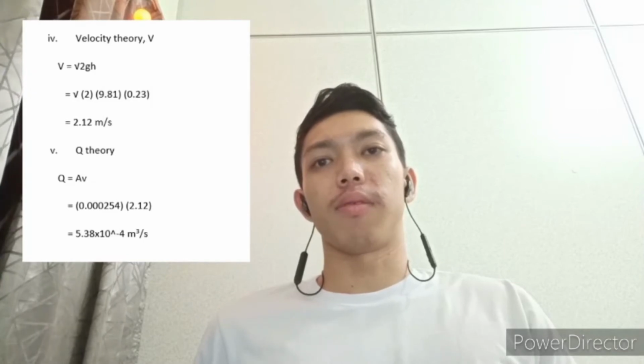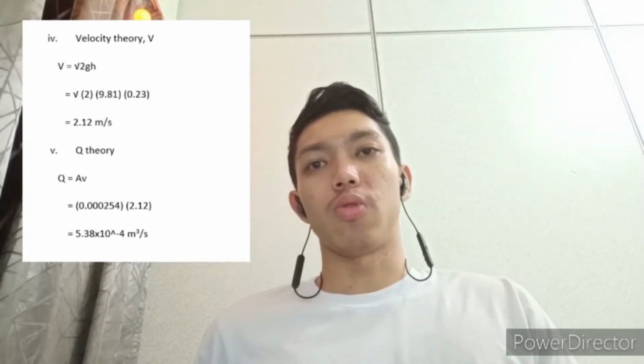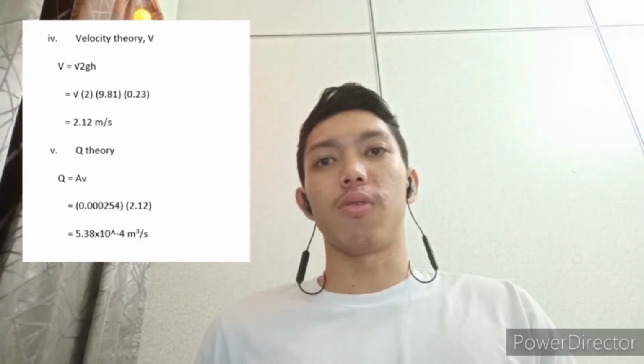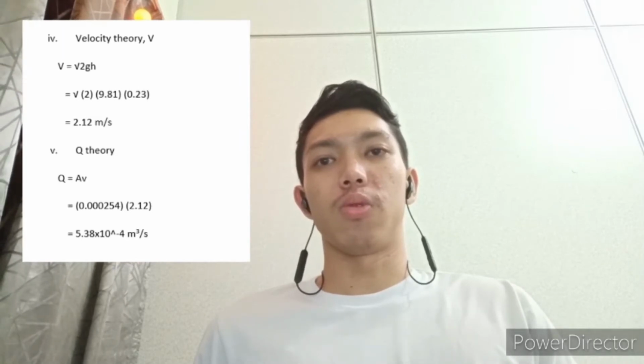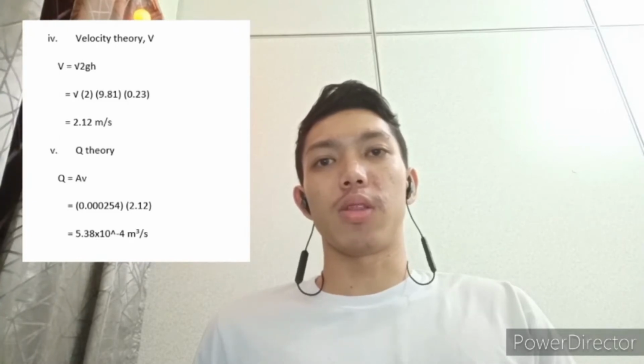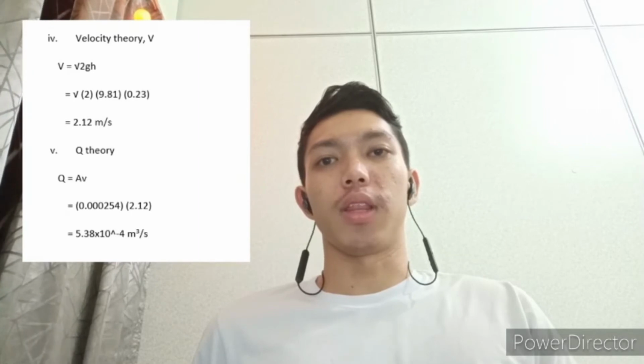For the velocity theory, V is equal to square root of 2gh. From this equation, we can obtain the value of V as 2.12 meter per second. And lastly, for the Q flow rate theory, Q is equal to AV, A 0.000254 meter square times V 2.12. Q is equal to 5.38 times 10 power of negative 4 meter cube per second.